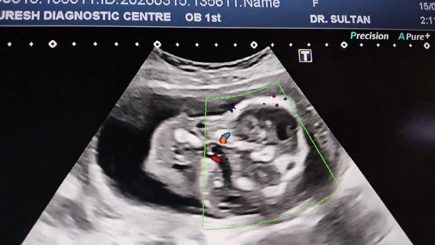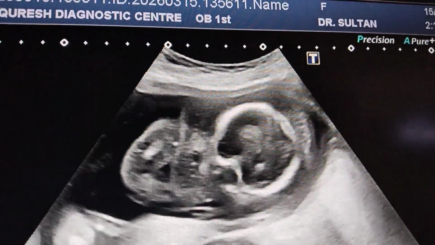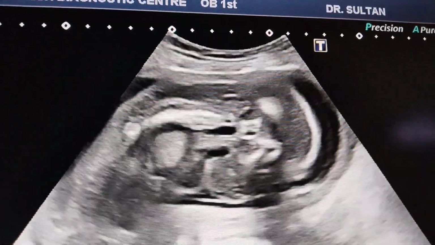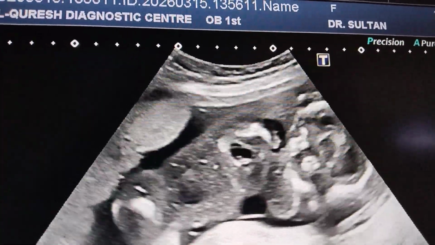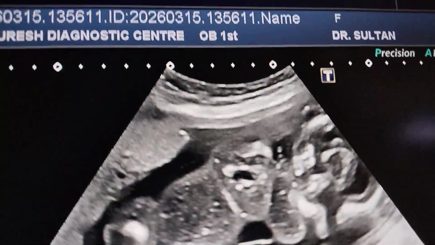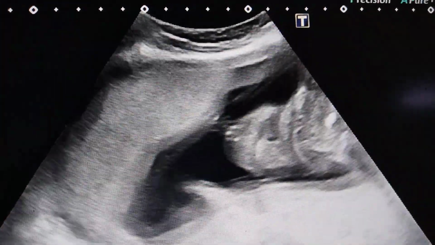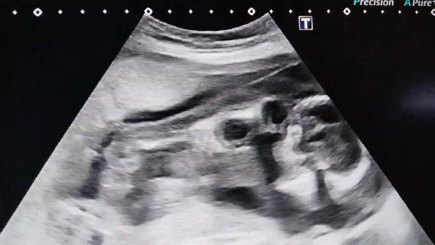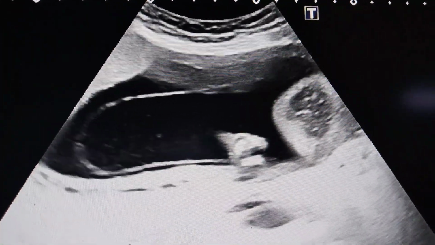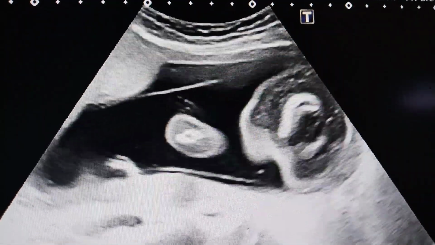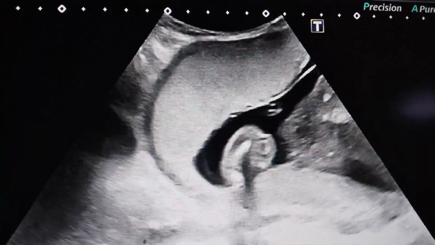I have seen the middle cerebral artery that is within the normal range in this fetus. And when we come across hydrops fetalis, we should also see the amniotic fluid. Here the amniotic fluid is a little bit increased, and also we see the placental thickness.